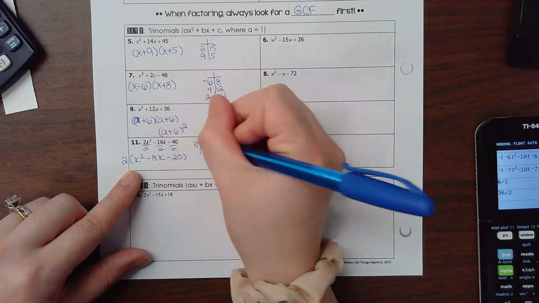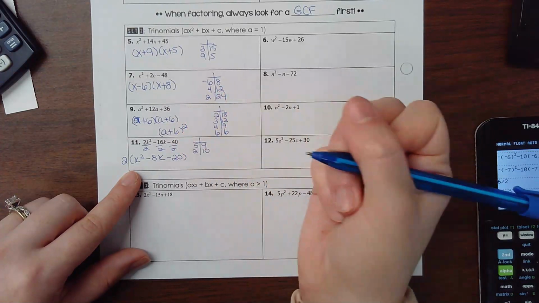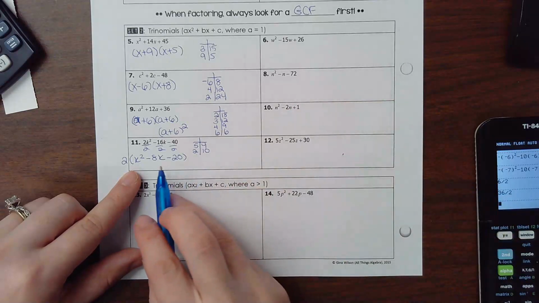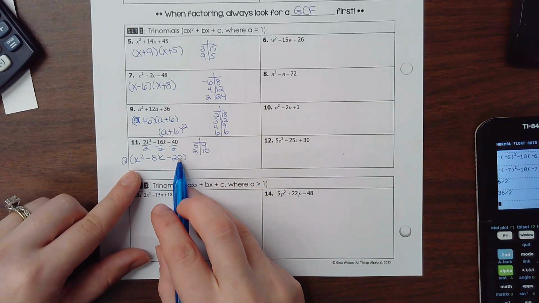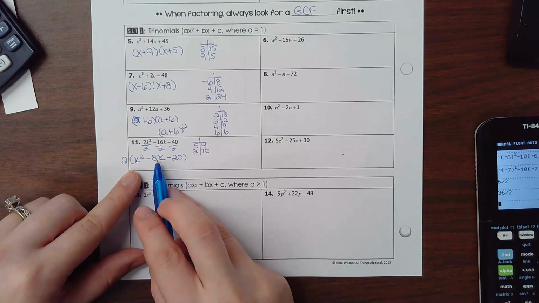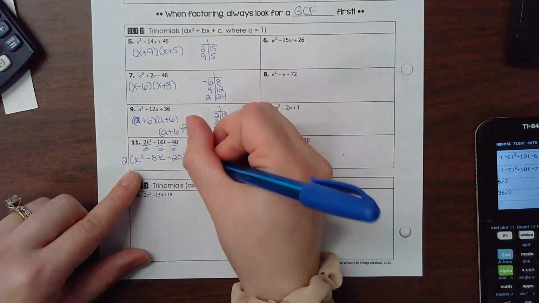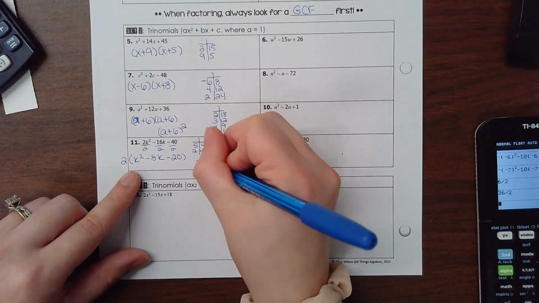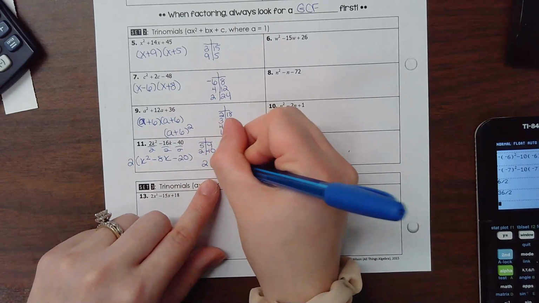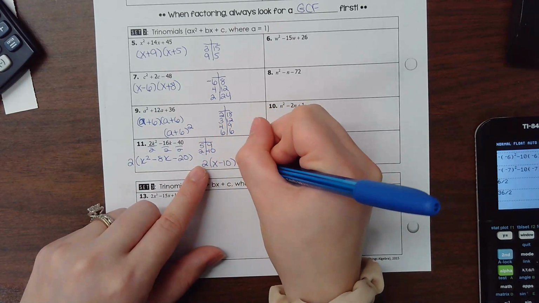I know 5 and 4, 2 and 10. So it's a negative 20, so one of them has to be negative, and I need to get a negative 8. So I'm going to make it a negative 10. So let's rewrite this. 2 still has to stay on the outside, so I'm going to do x minus 10, x plus 2.